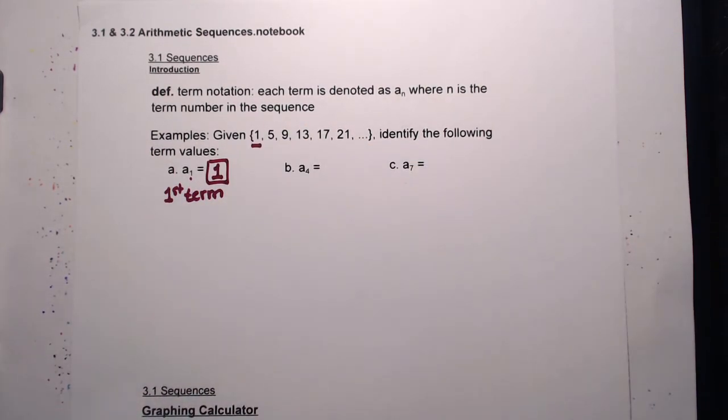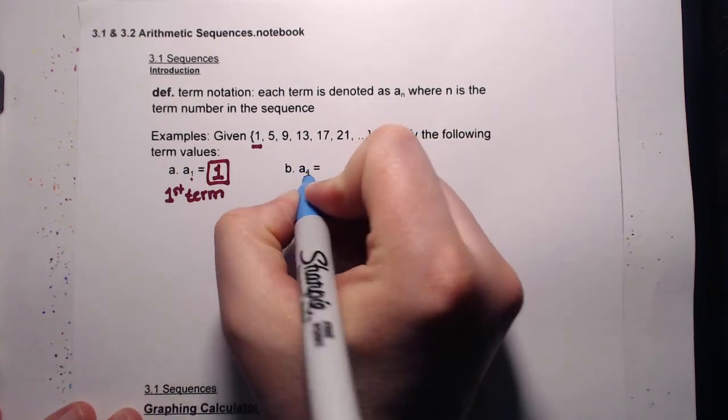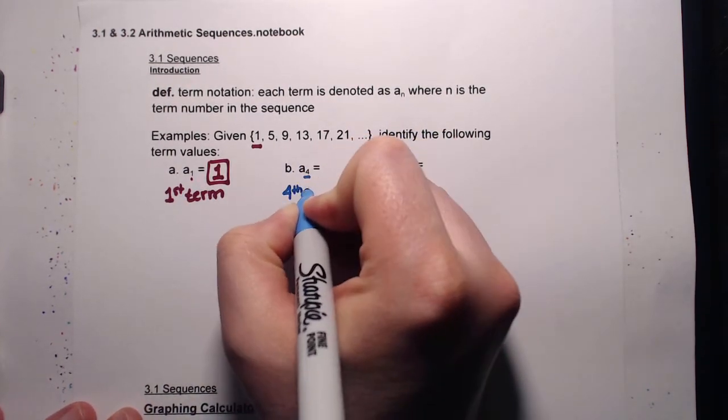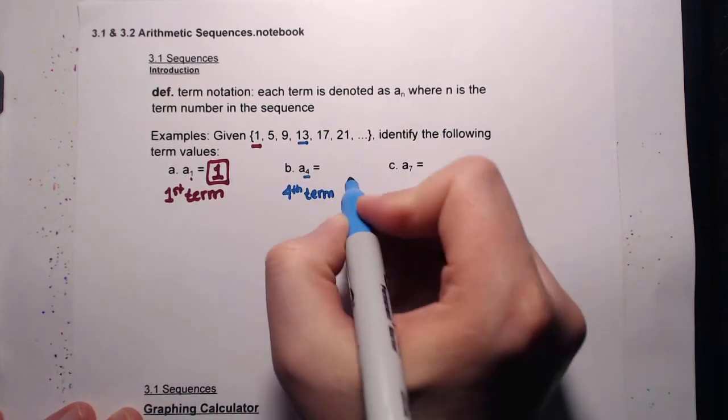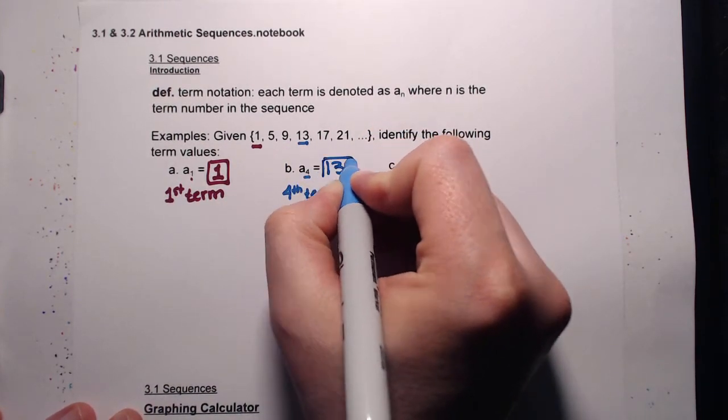If I'm looking at the fourth term, so 1, 2, 3, 4, that value is 13.